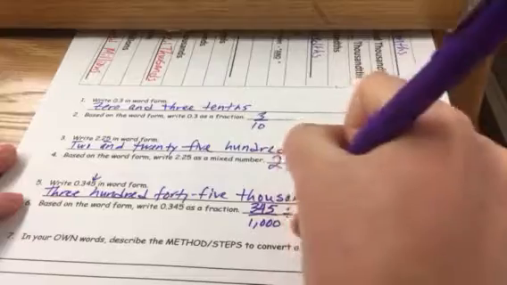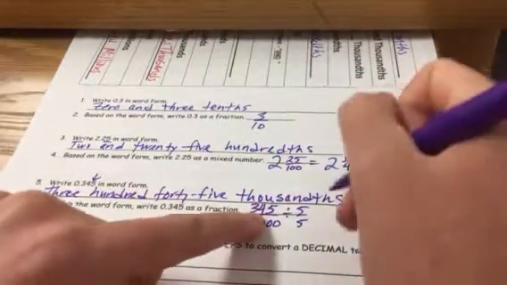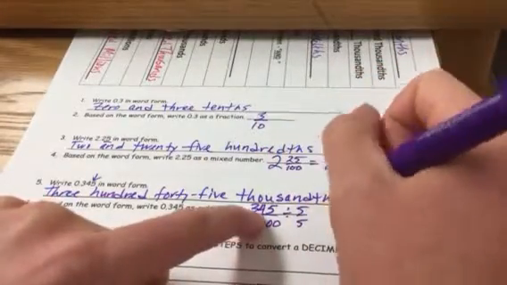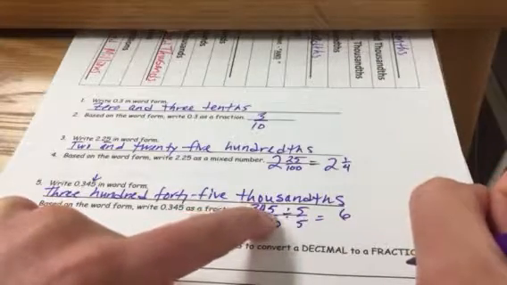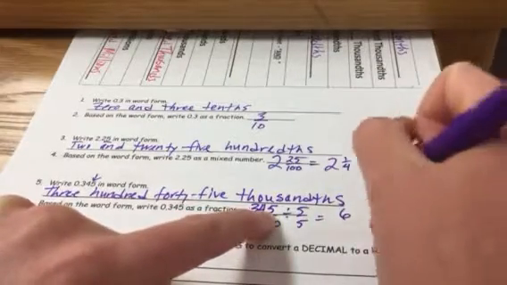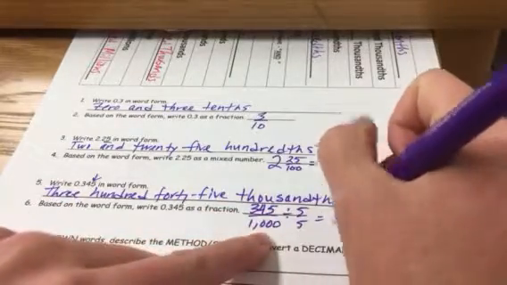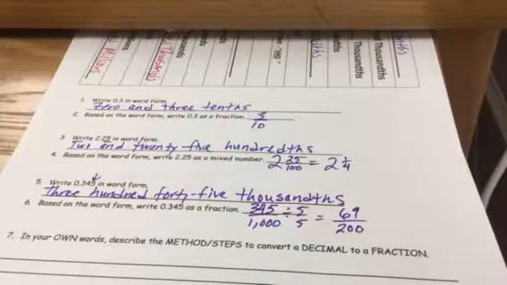Let's see, I'm going to do this mentally. 5 goes into 34 6 whole times. There's 4 left over, so that would be 45. How many times does 5 go into 45? 9 times. And 5 goes into 1,000 200 times. So it would be 69 200ths.